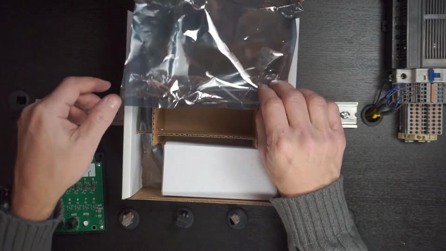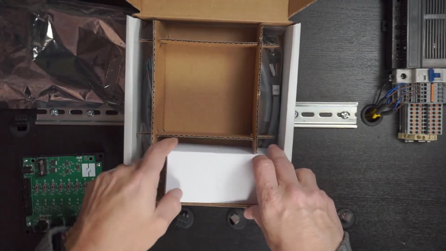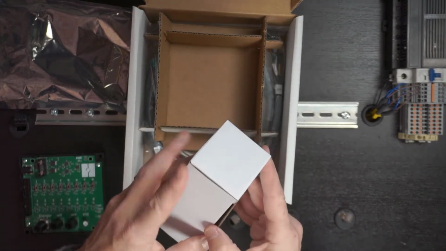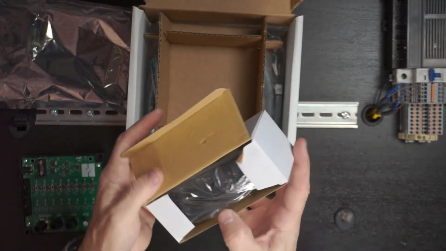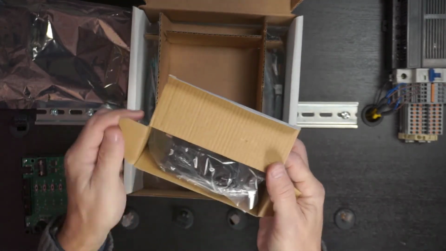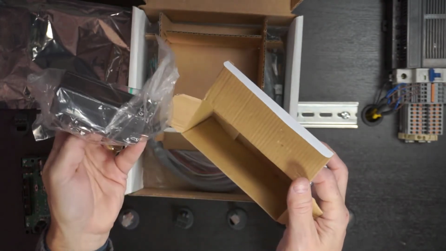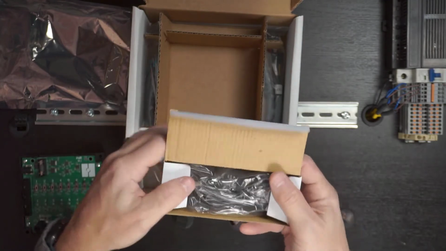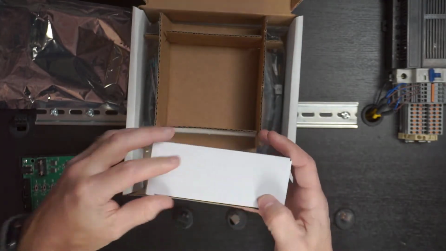Let's see what else is in the box. Okay. Got a power supply here. This is the power supply that's going to power everything up. There's enough power here to power both your OCS as well as your I/O simulator. In almost all cases, I believe it's a 1 amp supply.